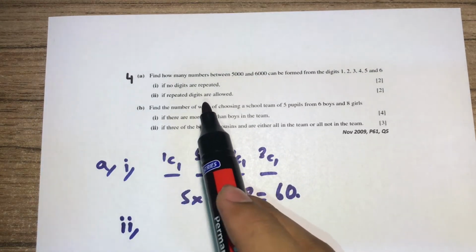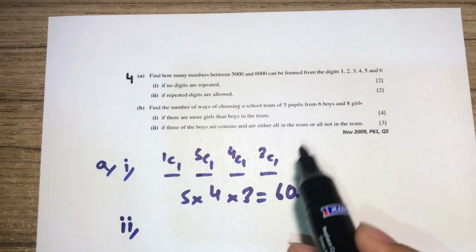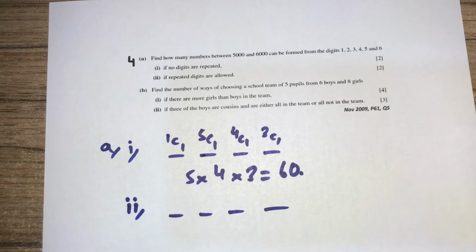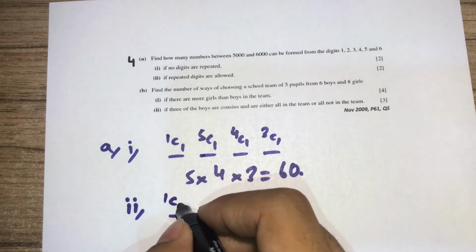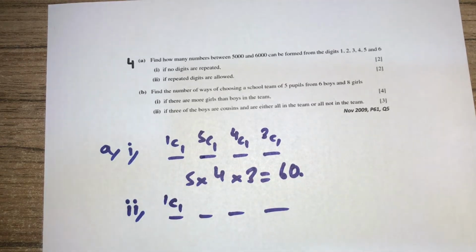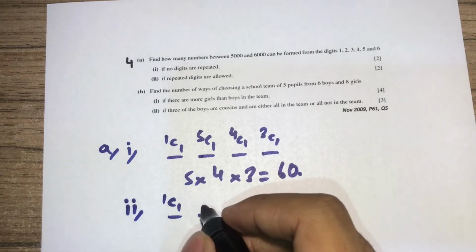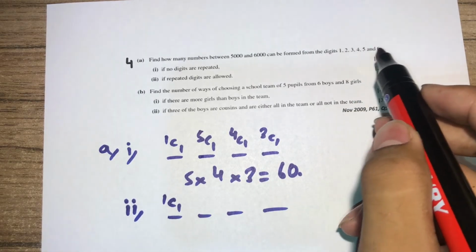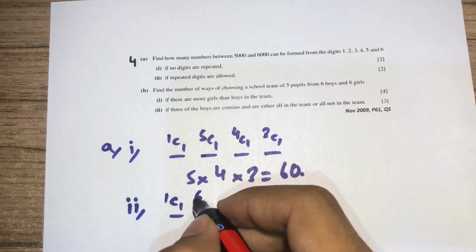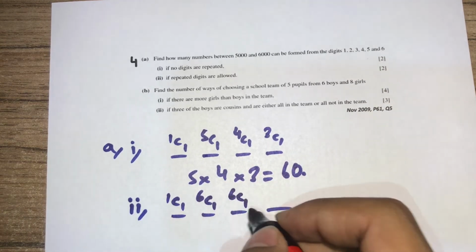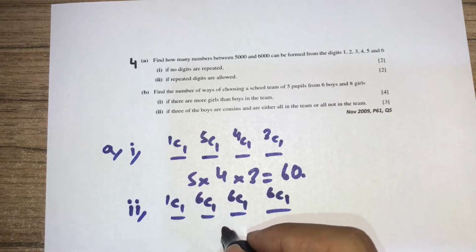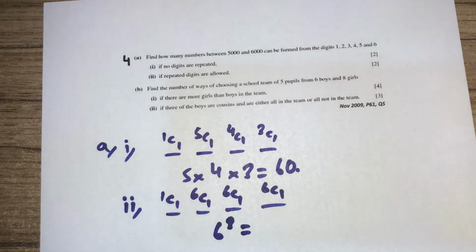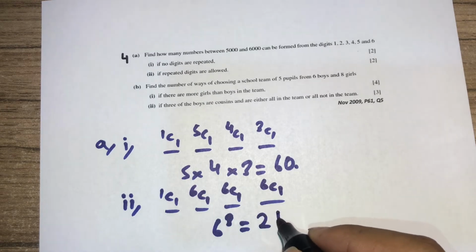Now part 2. In part 2, digits can be repeated. So again, a 4-digit number. The first digit has to be 5, so that it's between 5000 and 6000. After that, for the next digit, since the digits can be repeated, it can be any digit of the 6. So 6c1, then again 6c1, and then again 6c1. So it's basically 6 cubed, that is equal to 216.